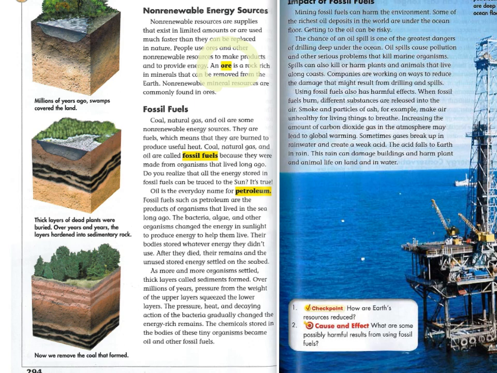Their bodies stored whatever energy they didn't use. After they died, their remains and the unused stored energy settled in the seabed. As more and more organisms settled, thick layers called sediments formed. Over millions of years, pressure from the weight of the upper layers squeezed the lower layers. The pressure, heat, and decaying action of the bacteria gradually changed the energy-rich remains. The chemicals stored in the bodies of these tiny organisms became oil and other fossil fuels.